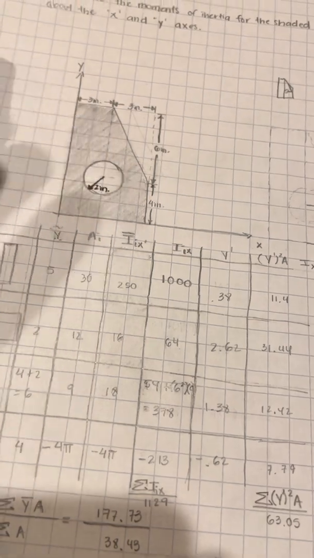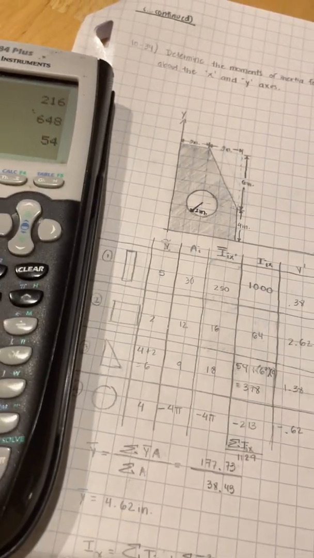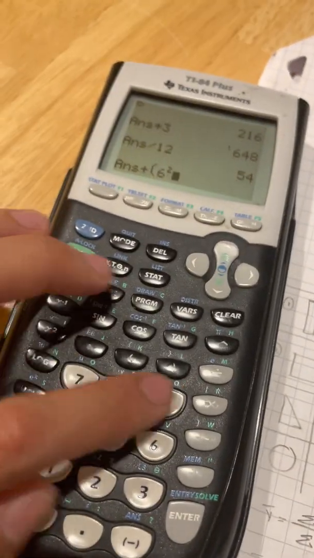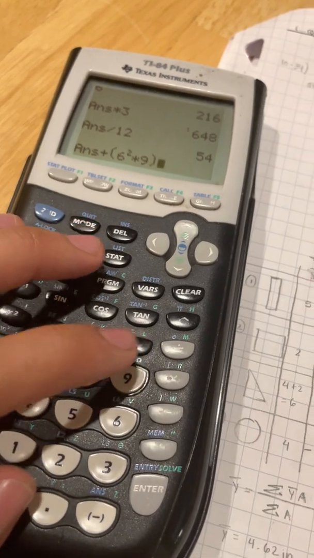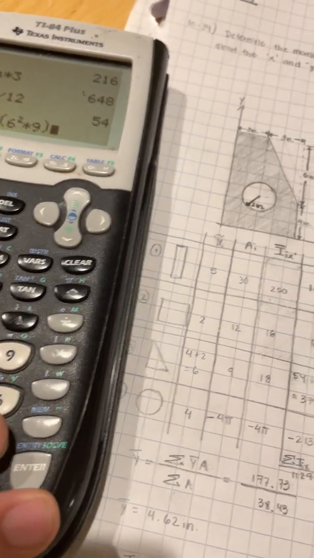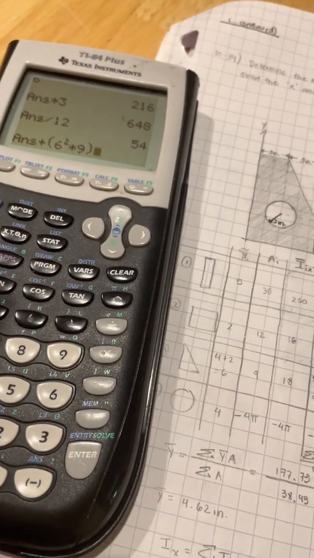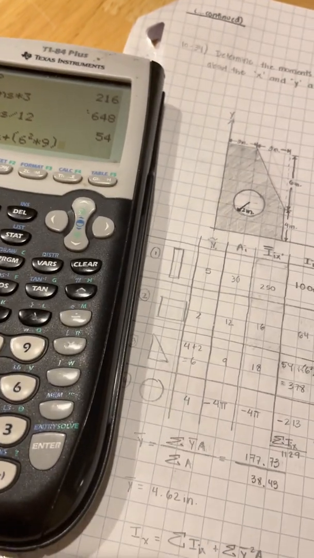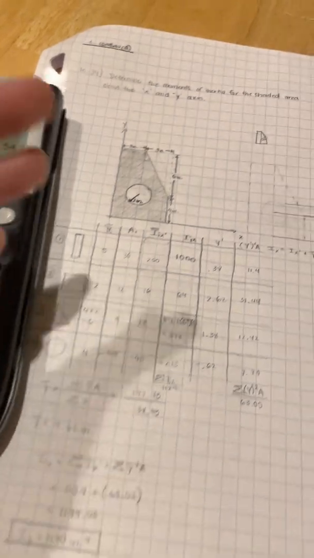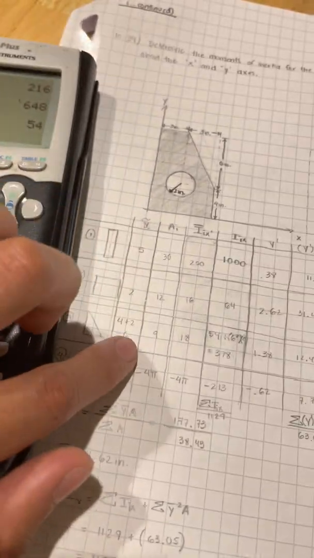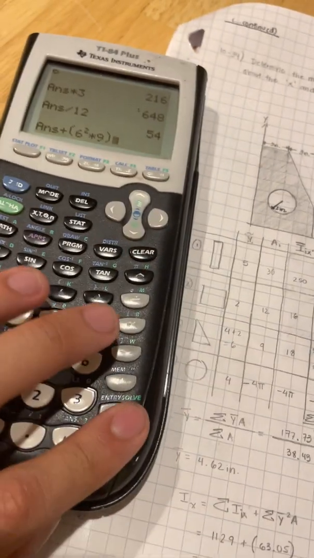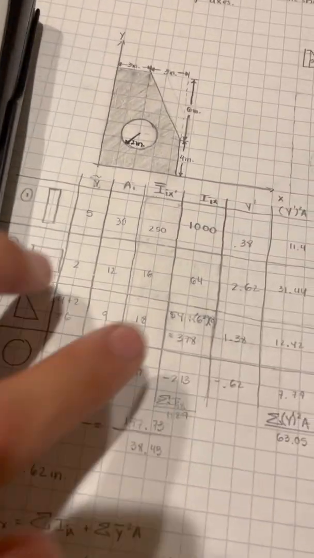So that's where you get the 6 squared times 9, right? If you watch the first video, it's the same thing. It's the distance from the very bottom axis, or the main axis we're taking this stuff from, times the area, right? It's 9. You get 378.